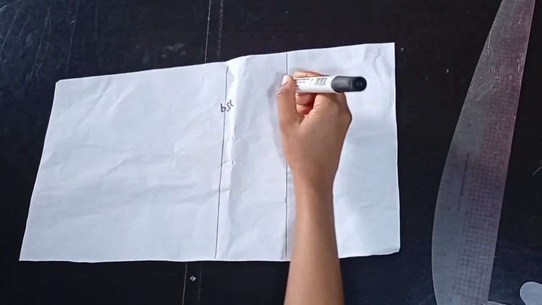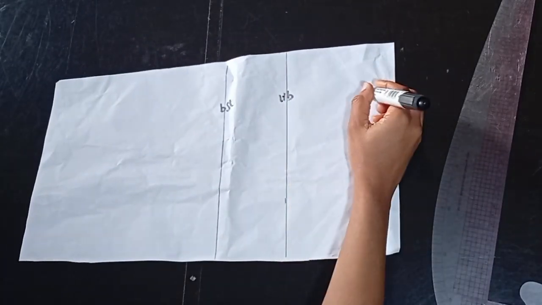Now to start, I'm going to start by drafting the upper part of this pattern. I went ahead to mark my shoulder to bust, under bust and waistline. This is for the upper part.